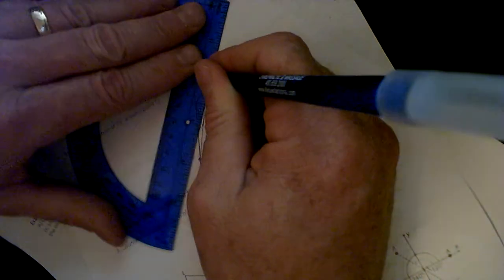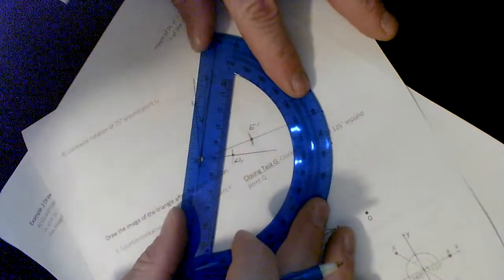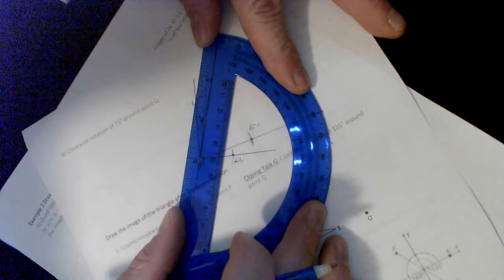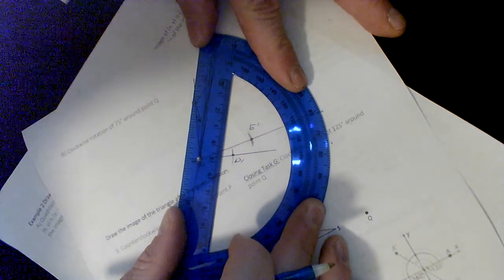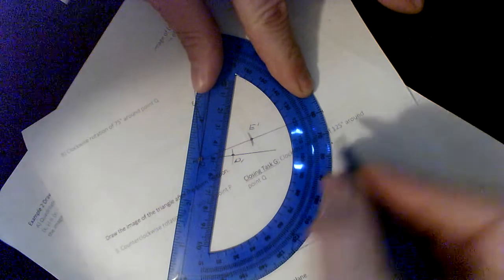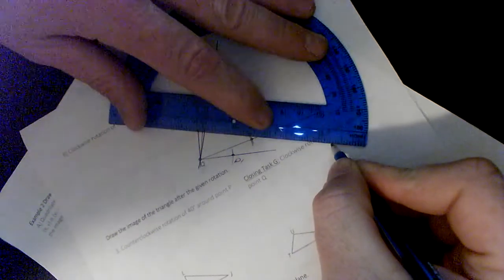So I'm going to draw a line through F, and all we're doing is measuring an angle. We're drawing our new line at that angle. Alright, so here I go with F, hopefully. I think I'm on there, and I'm centered. 75 is out here. I'm going to keep my pencil there.